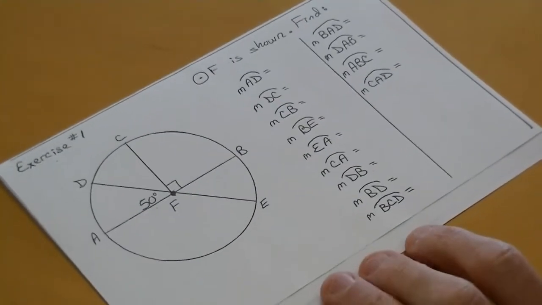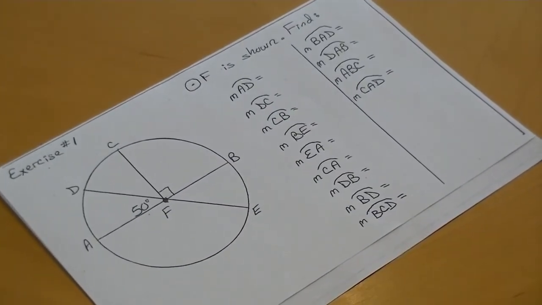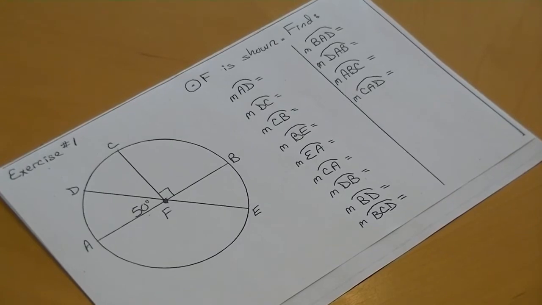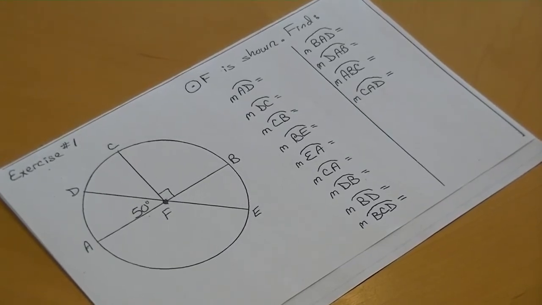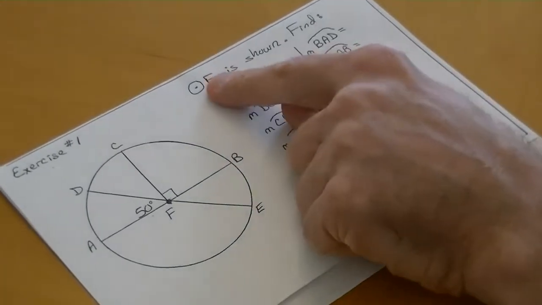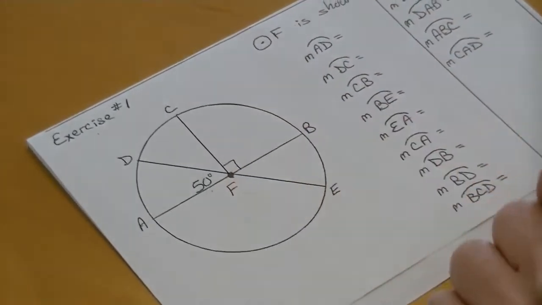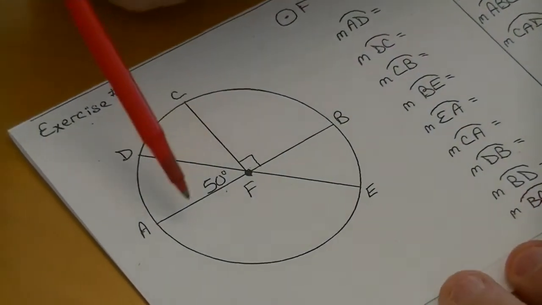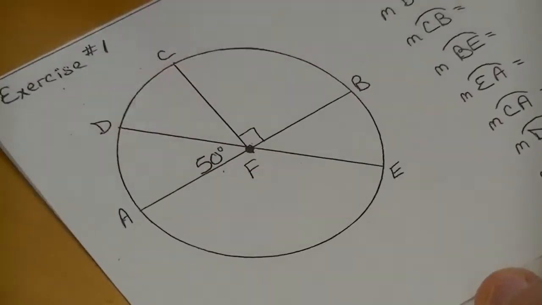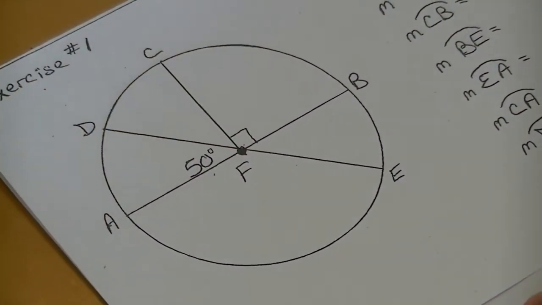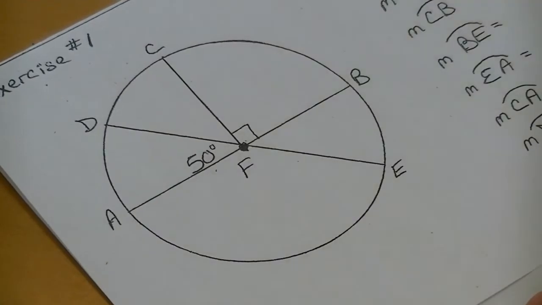I'm going to start the first one with you, and then I'm going to recommend you pause the video and see if you can do the rest here. So this problem is telling me circle F is shown. That tells me F is the center of the circle. That's important. So that tells me that this is a central angle of 50 degrees. And it's asking me to find all these arc measurements.